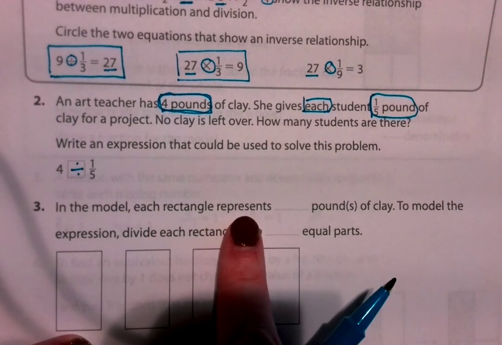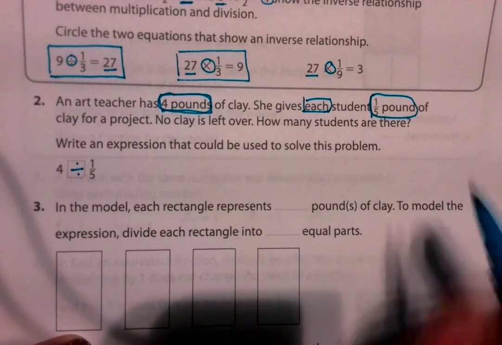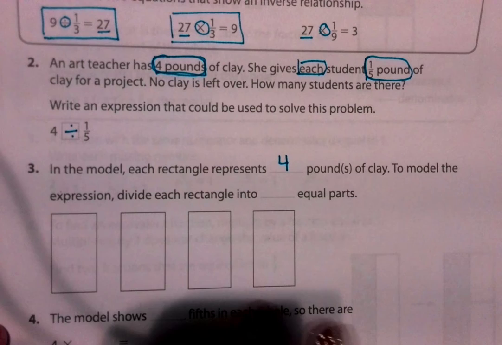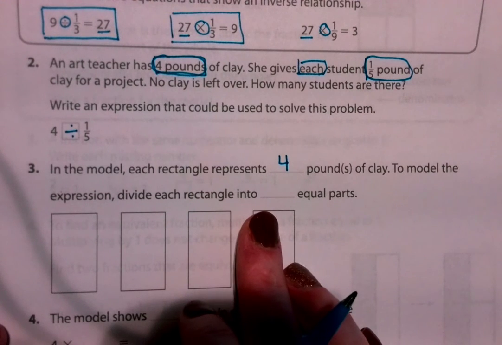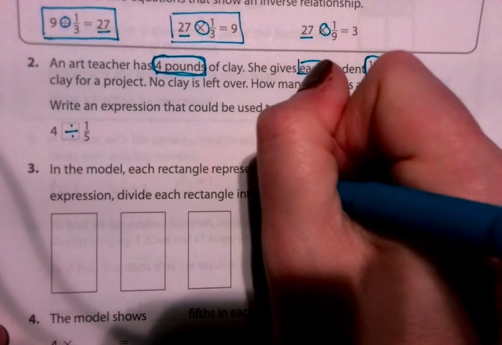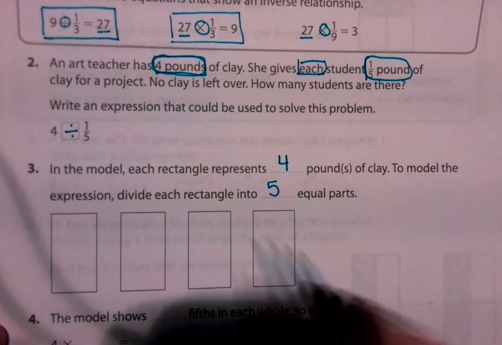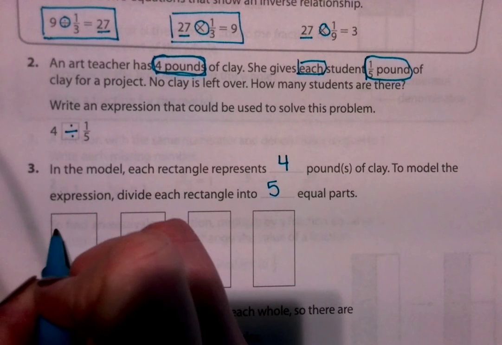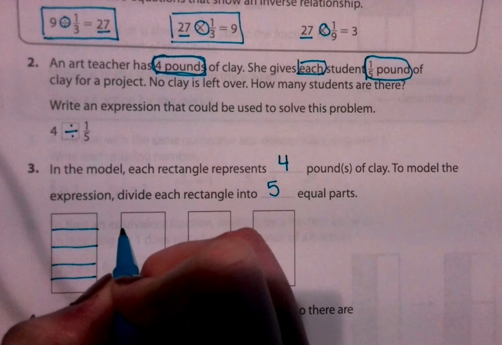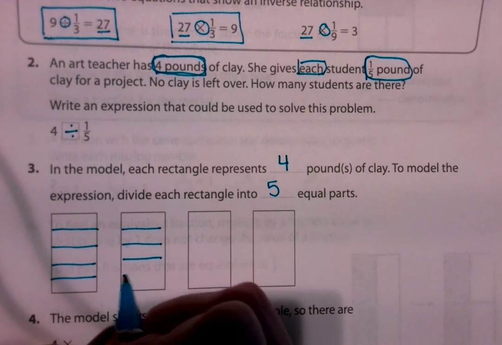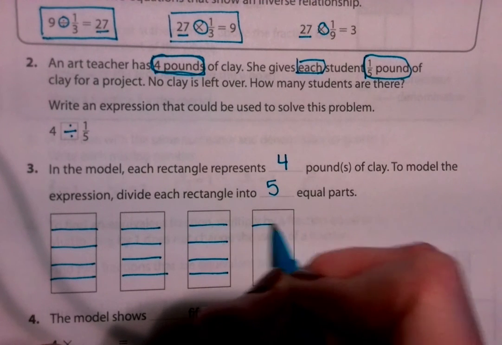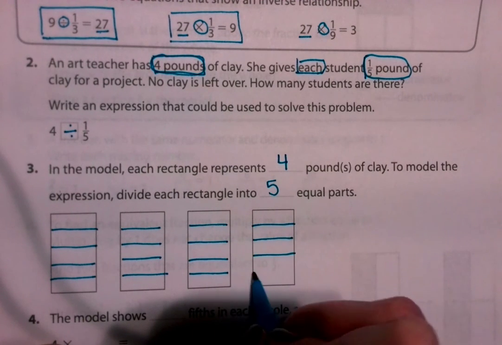So in the model, each rectangle, I have 1, 2, 3, 4, represents my 4 pounds of clay. To model the expression, I need to divide each rectangle into how many equal parts? Into 5 equal parts. So I'm going to go ahead and do that. 1, 2, 3, 4, 5. I'm trying to get it as close as possible. It's not going to be exact, but that's okay.